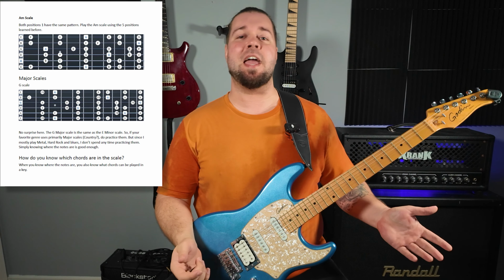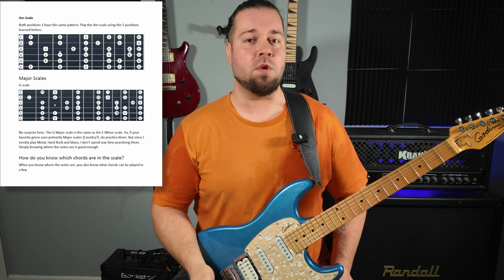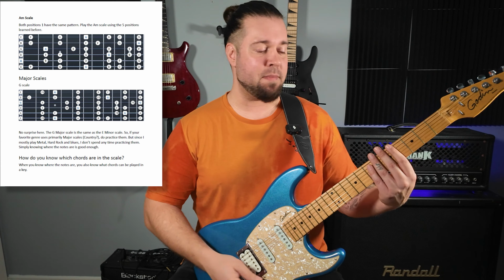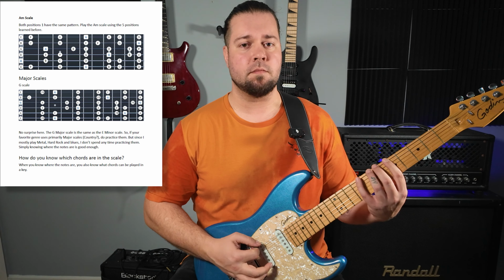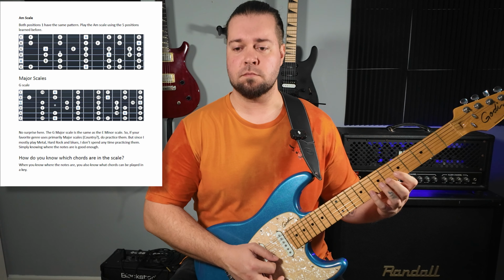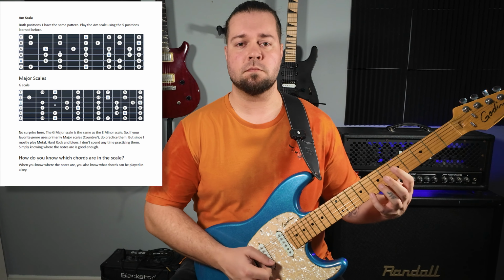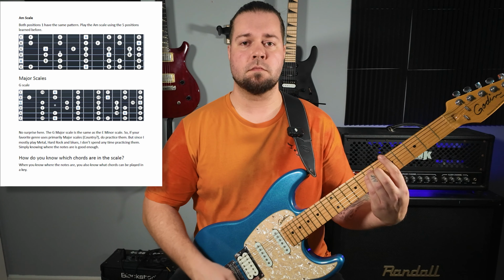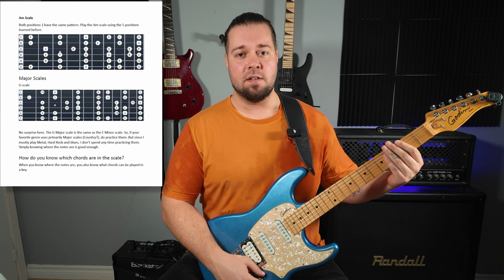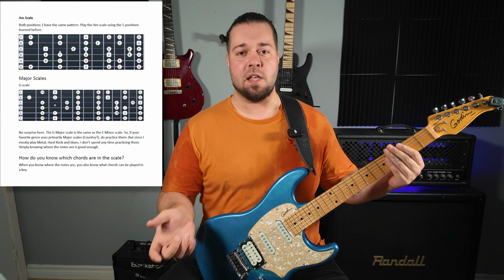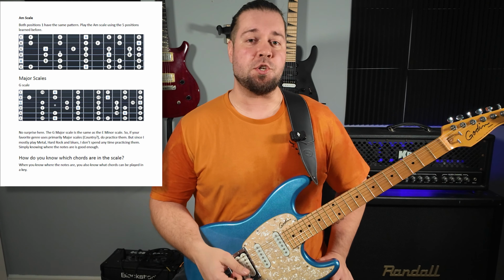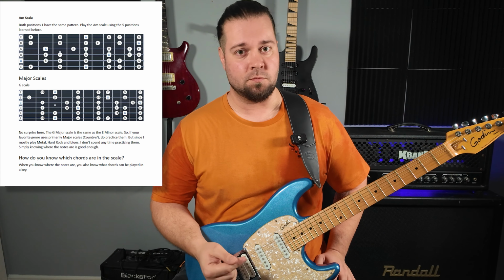Now again, let's look at the A minor scale. Position 1 is exactly the same as position 1 of the E minor scale, right? And yeah, you've probably guessed it, that G major scale, exactly the same as that E minor scale. So how do you know which chords to play then? Well, using our trusty E minor scale, let's find out.